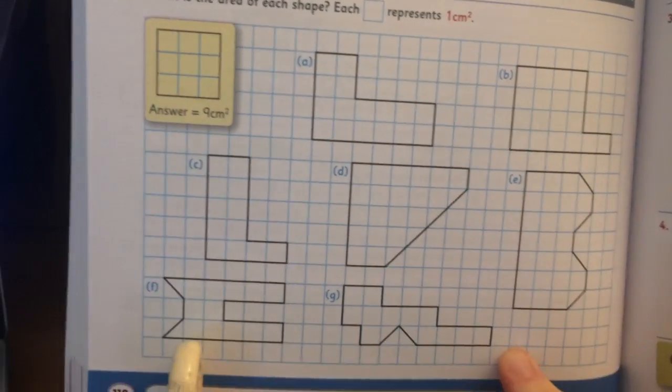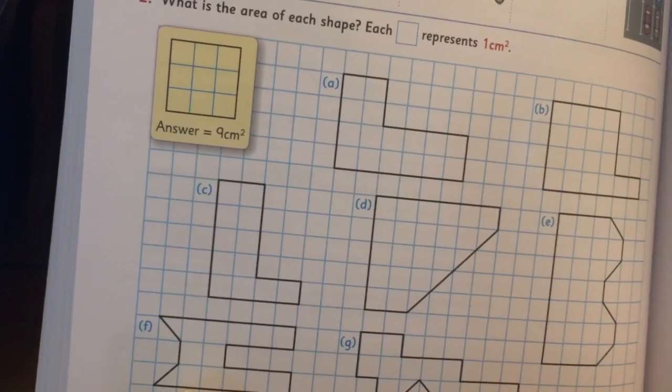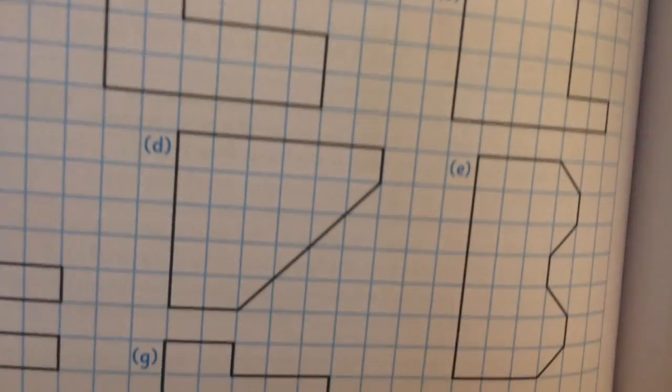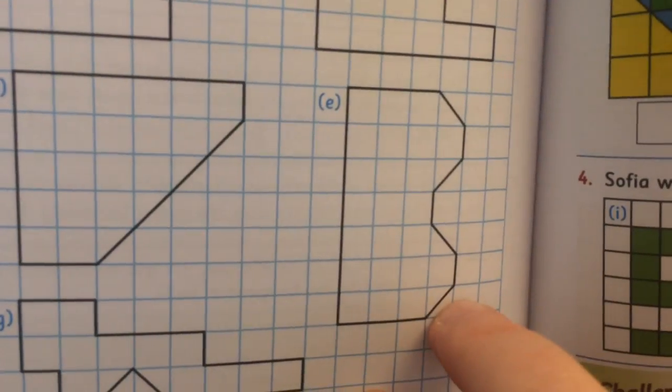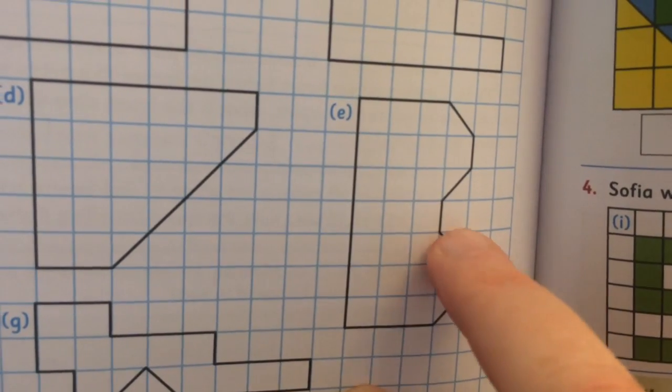Now, what I want you to do, the rest of the page, is just to continue on with that, just to count them. Now, there are some funny ones here. Here is a funny one where we've got half a shape and half a shape. What do you think we'd do in that situation?